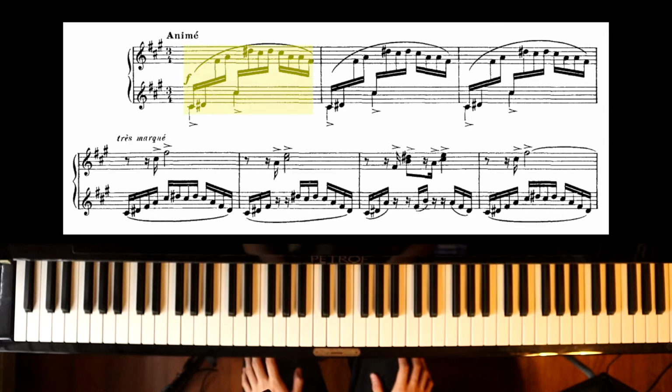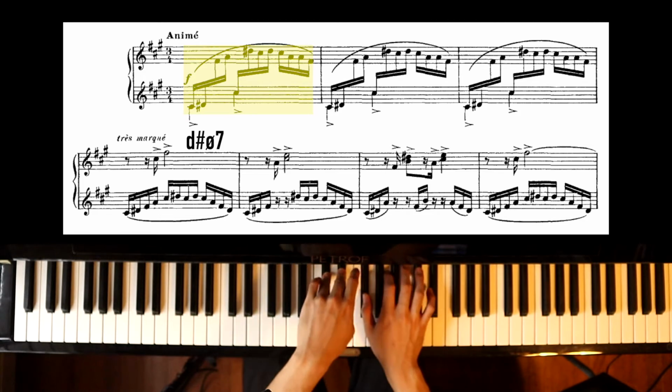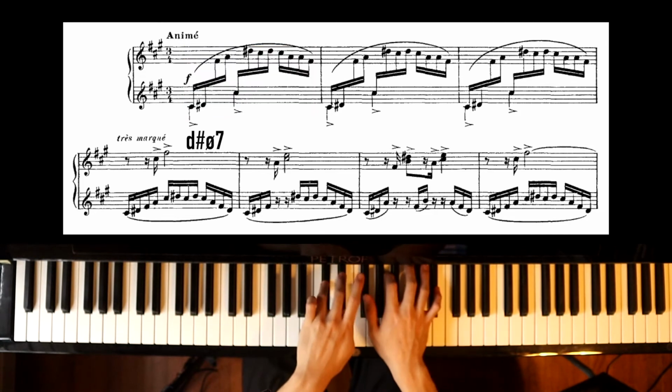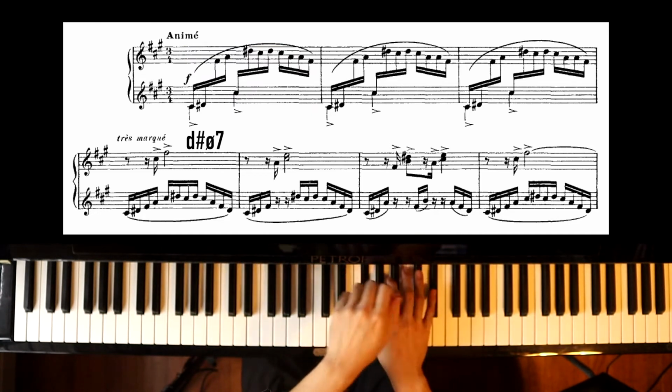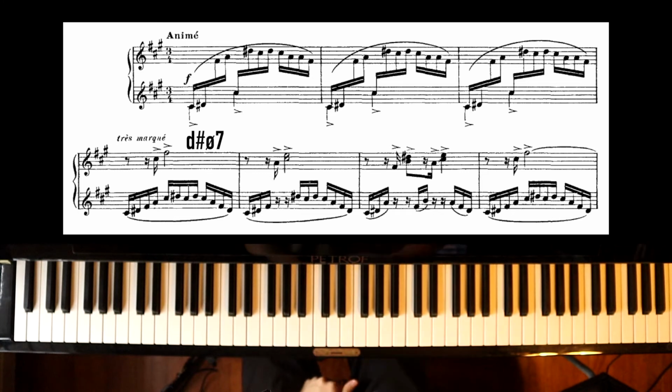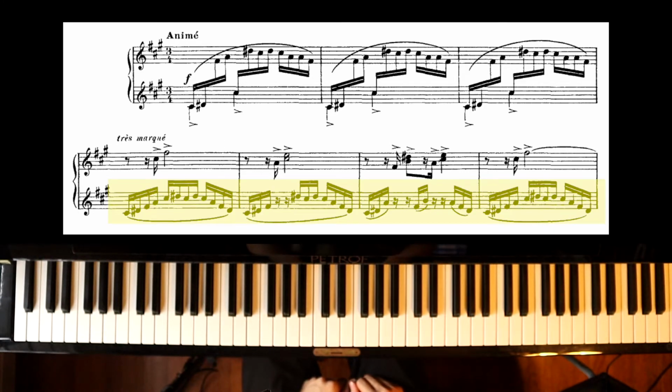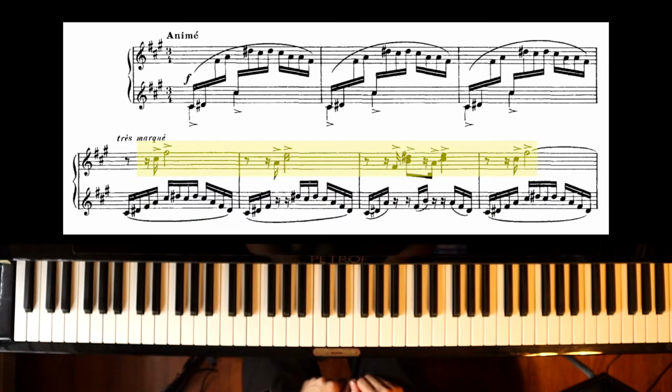The piece begins with a sweeping gesture, shared between the hands, outlining D sharp half diminished. This figure later remains in the left hand, while the right plays a theme, which we shall call the A theme.